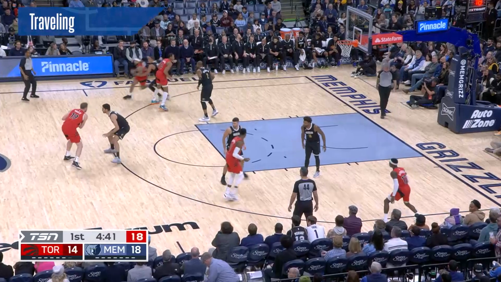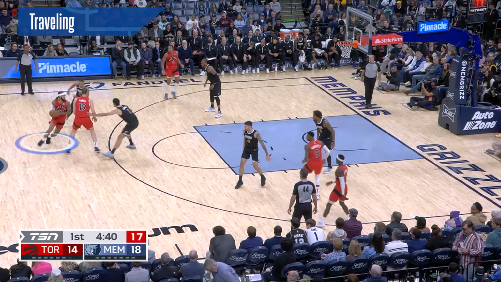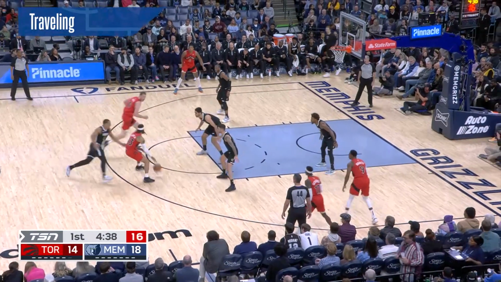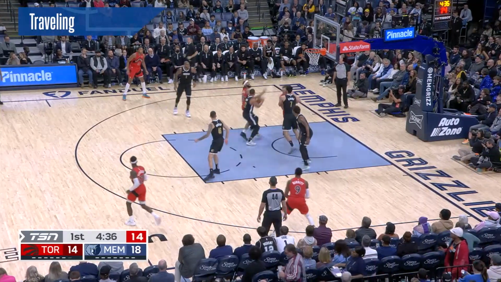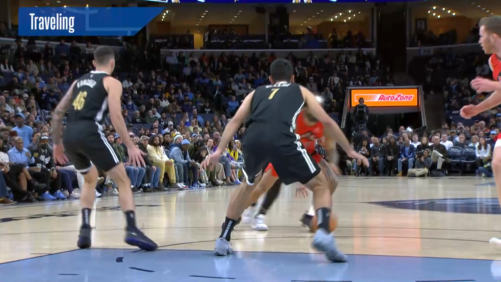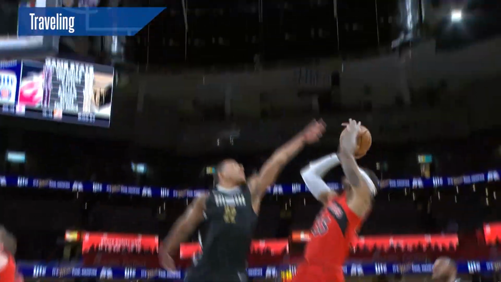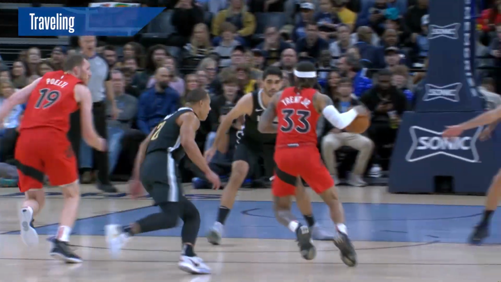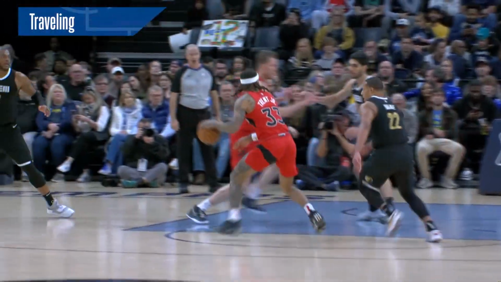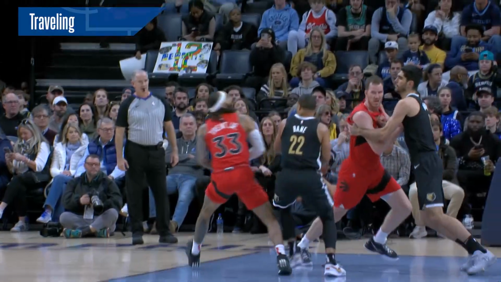On this next play, the highlighted offensive player, Gary Trent Jr., will commit a traveling violation on his drive to the basket. Trent will end his dribble and gather the ball with his right foot on the floor. He then jumps off of and lands on that same right foot. This is a traveling violation, as a player may not step with the same foot consecutively after gathering the ball.